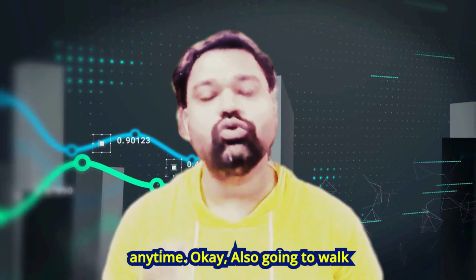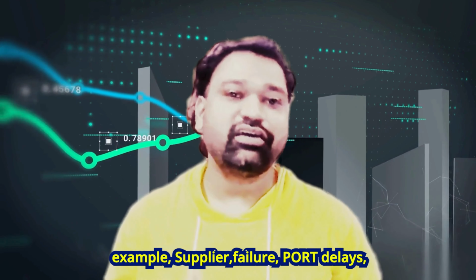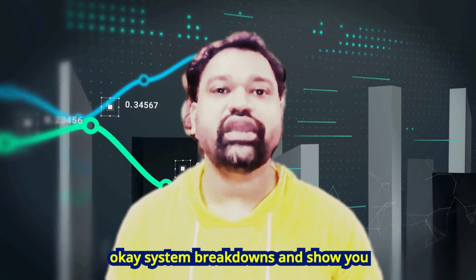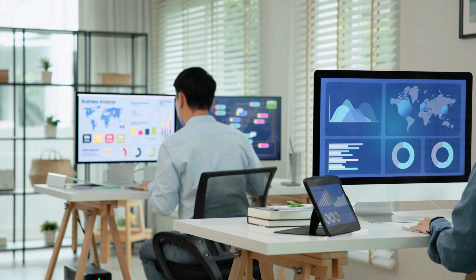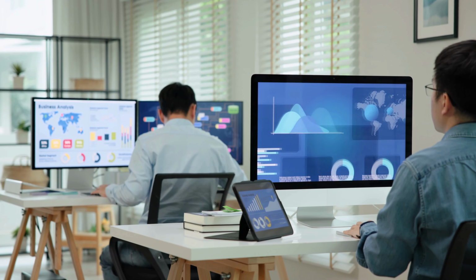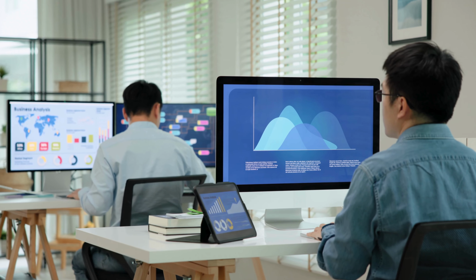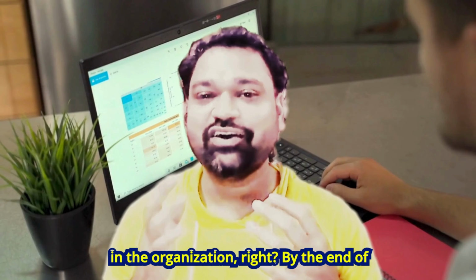I'm also going to walk you through a real supply chain example: supplier failure, port delays, system breakdowns, and show you how to categorize impact, likelihood, severity, and mitigation plan, which is the most important part when we work as a data analyst or maybe the MIS expert in the organization, right?